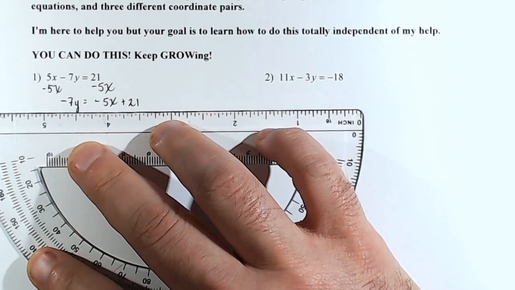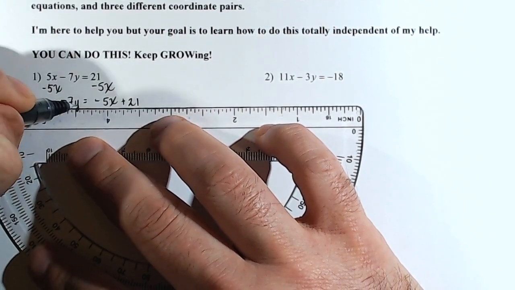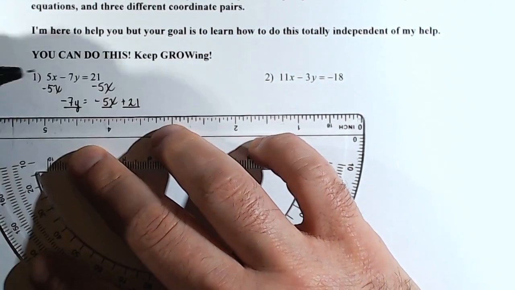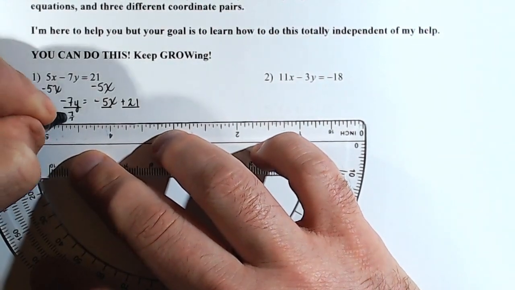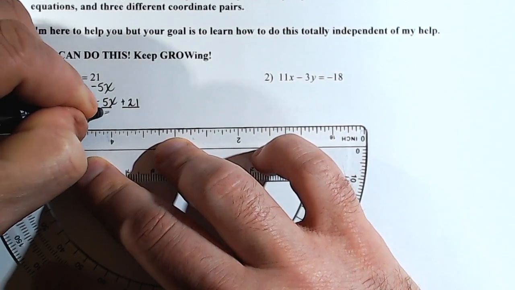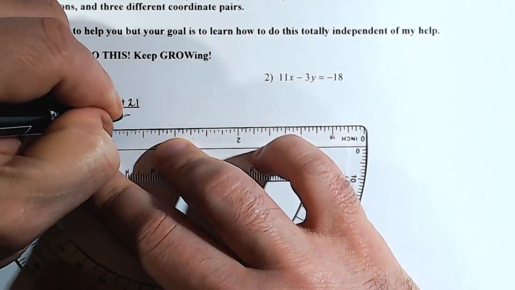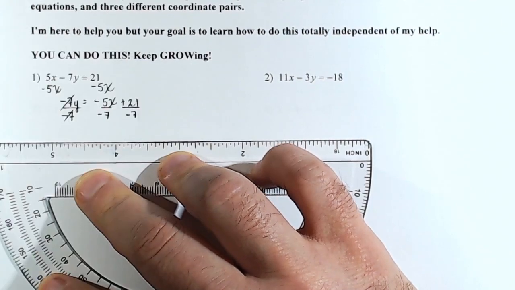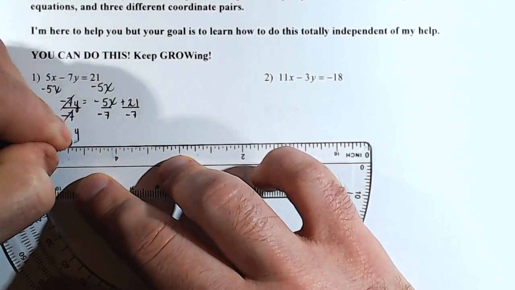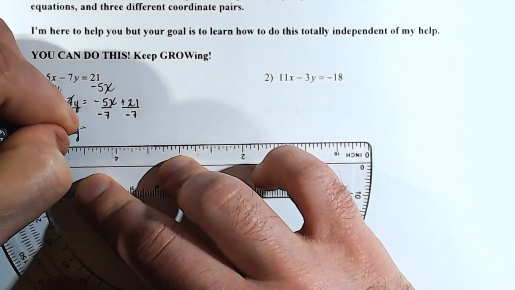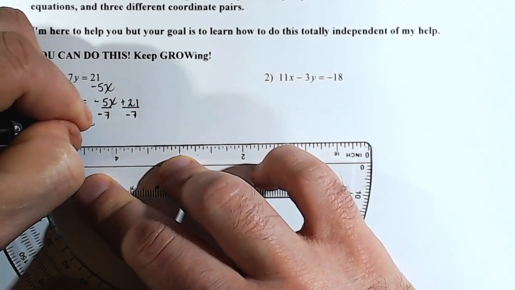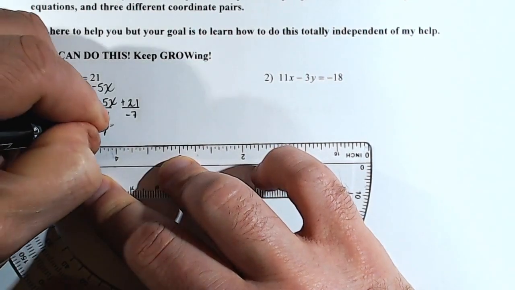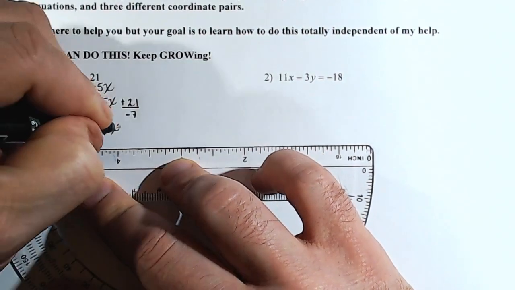And now we've got to get rid of the negative 7 in front of the y by dividing each term by negative 7. The benefit there is we cancel out the negative 7s on the left, and we have y by itself equal to positive 5/7 x minus 3.